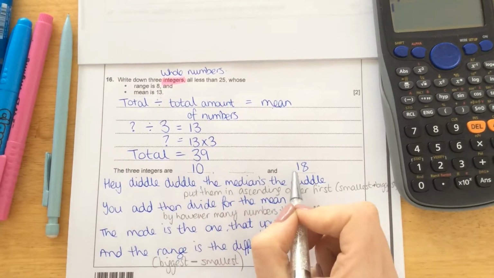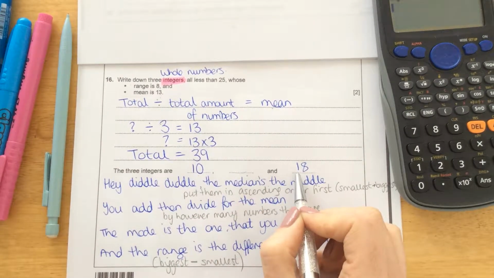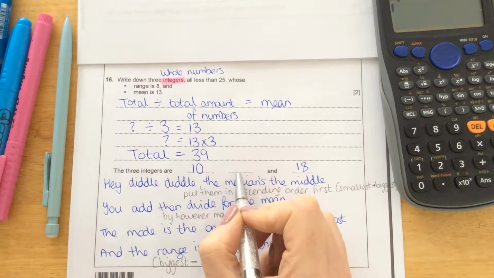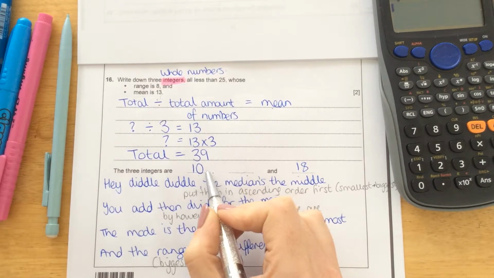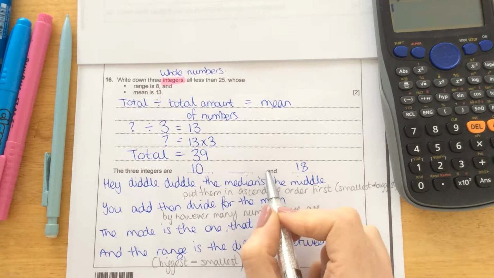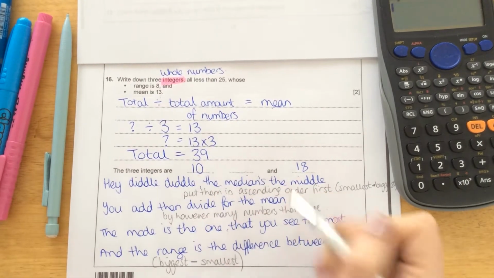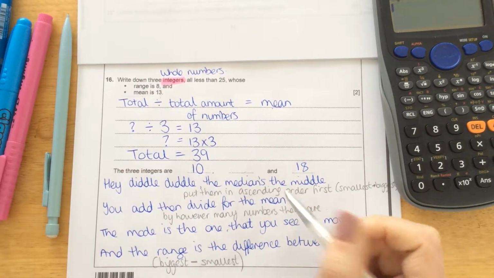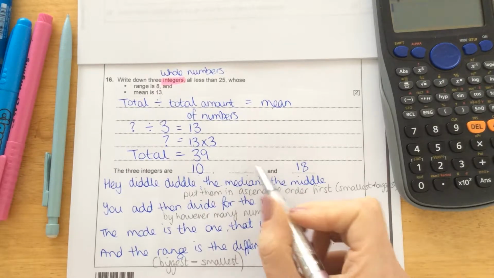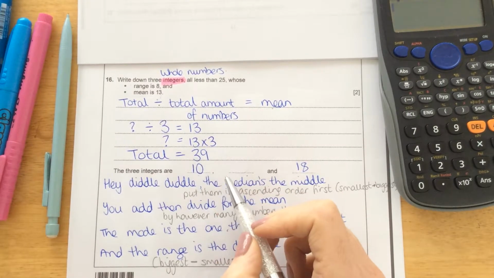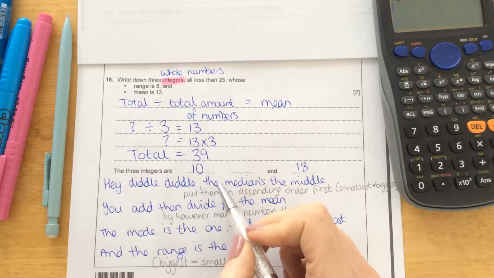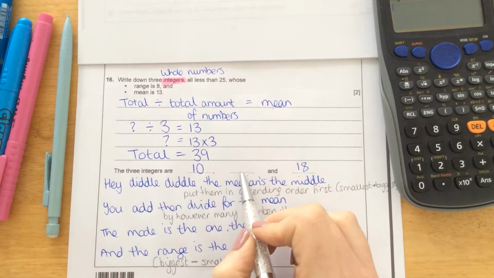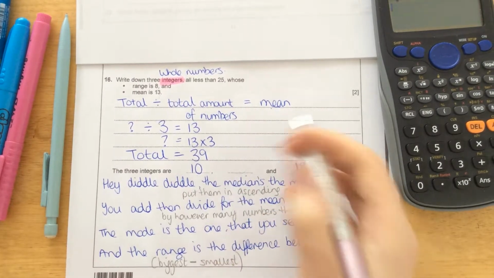So now so far I've got a total of 28. For that middle number to be correct, it needs to be bigger than 10, but smaller than 18. It needs to make all 3 of them add up to 39. I've got 28 so far. 39, take away 28, leaves me with 11. And that is actually bigger than 10 and smaller than 18.